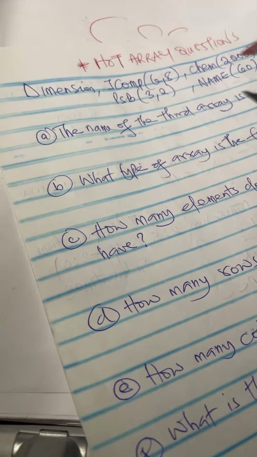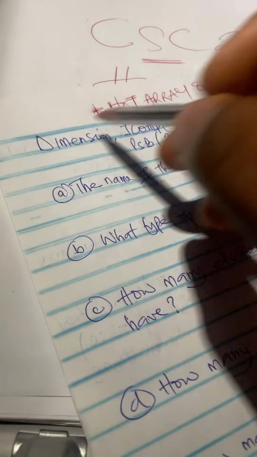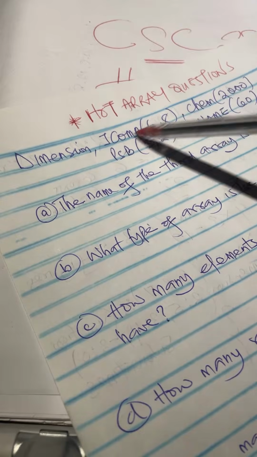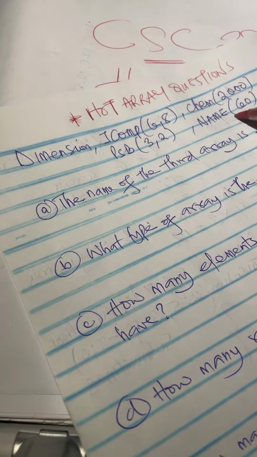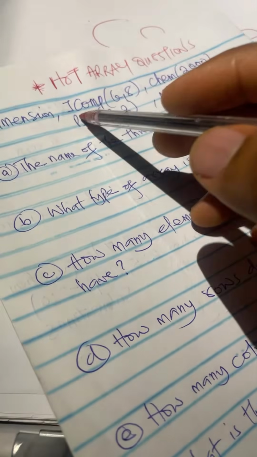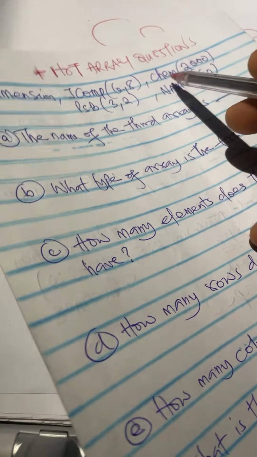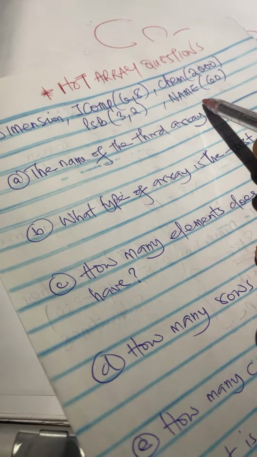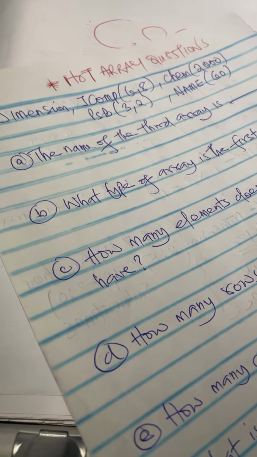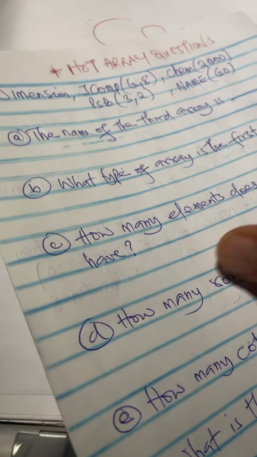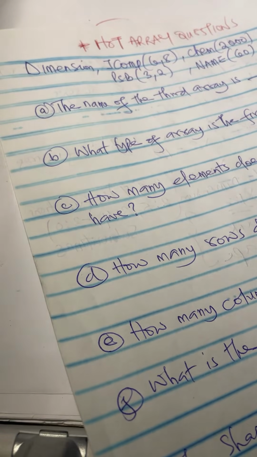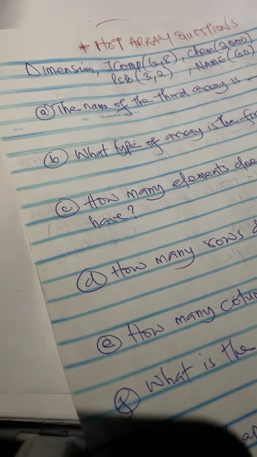Now you can see the questions here. This is an array dimension, and we have different arrays here. We have our 4 arrays. The first array is jcomp, which has 6,8. The second array is schem, which has 2,000 in it. The third array is psb 3,2. The fourth array is name, which has 60 in it. So now we're going to be treating the questions one after the other.